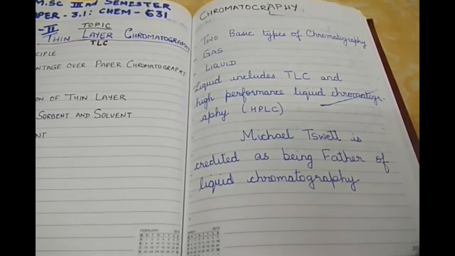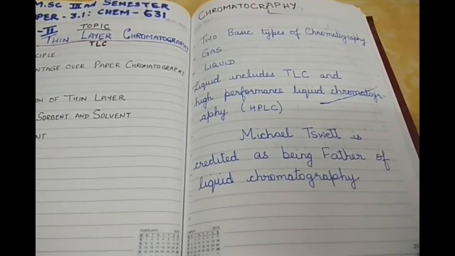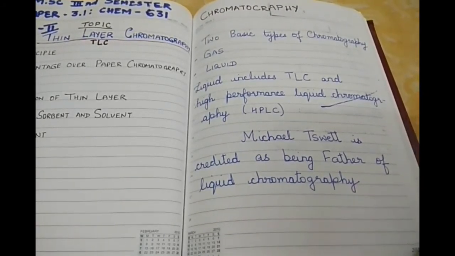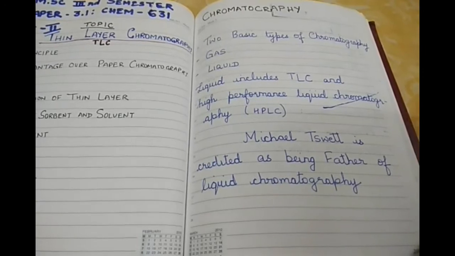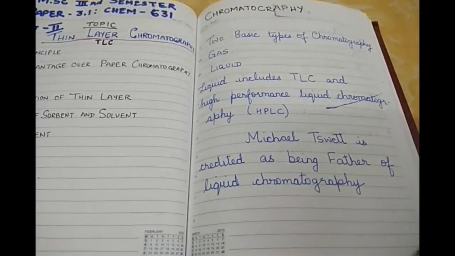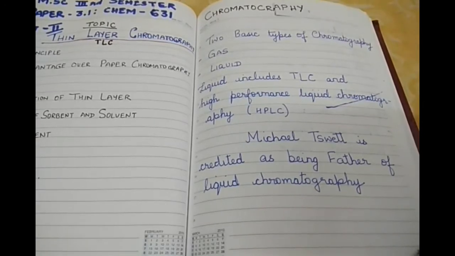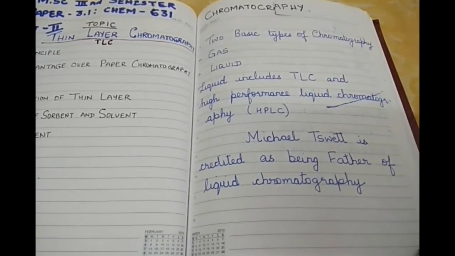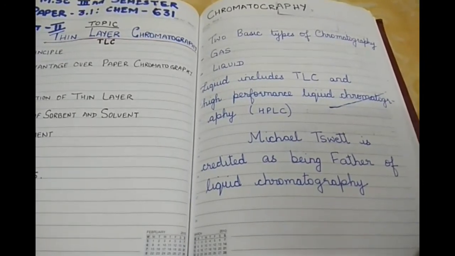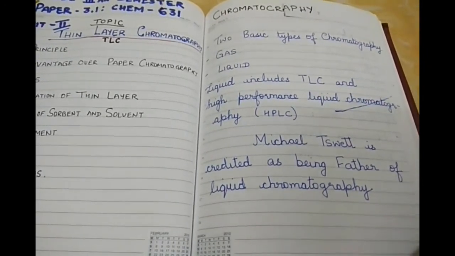This type of chromatography was first of all discovered by scientist Michael Tswett. So Michael is credited as being the father of liquid chromatography. Michael developed his ideas in the early 1900s.